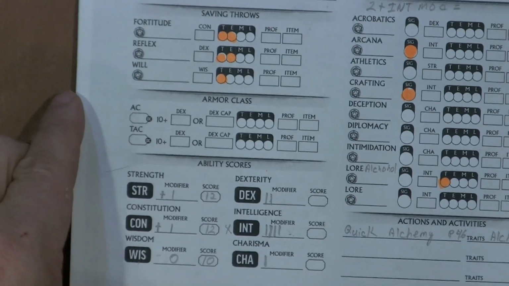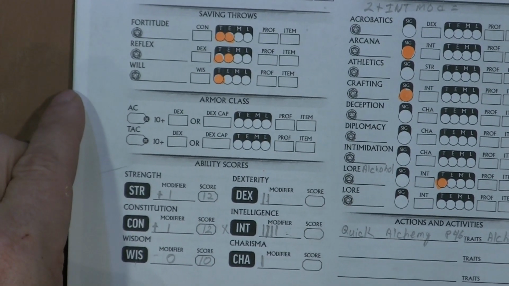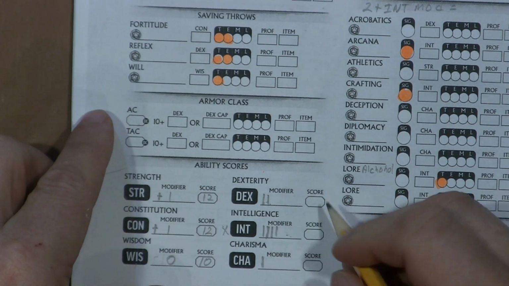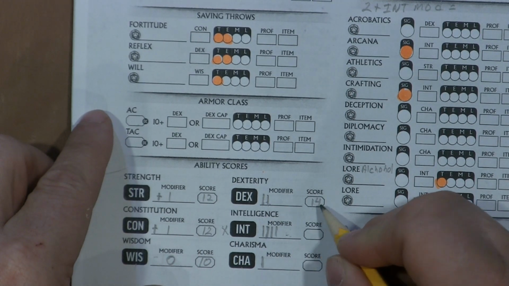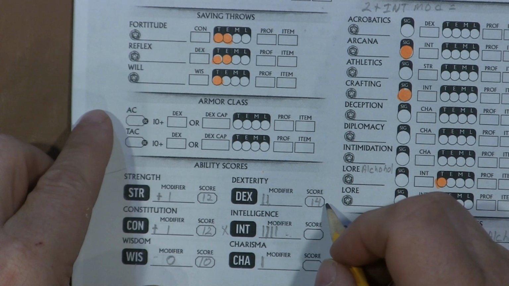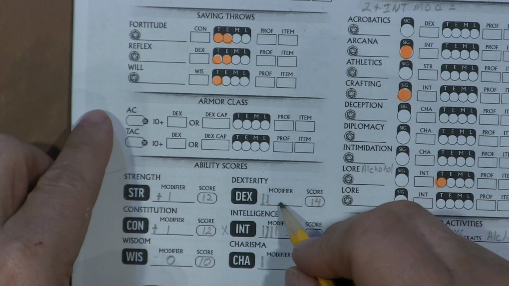Then we have two, 4 for a total of 14, which is a +2 modifier.